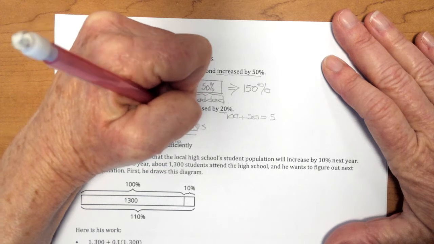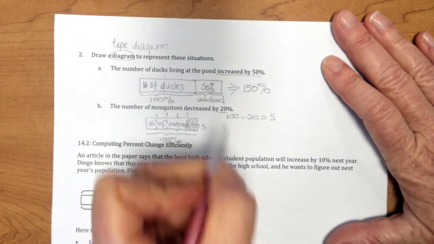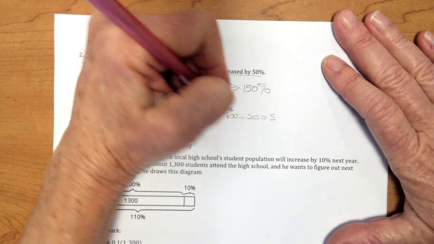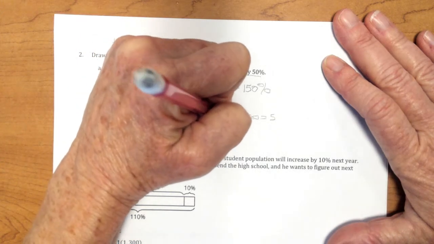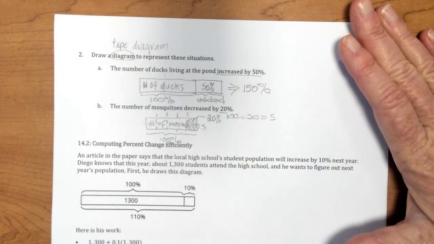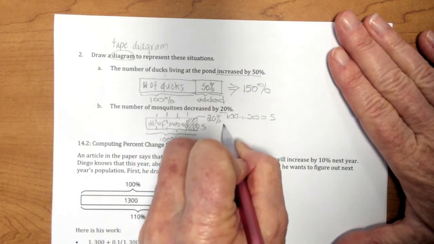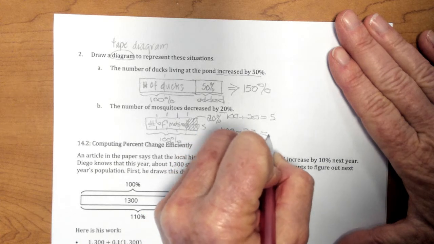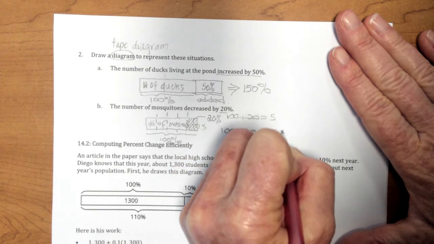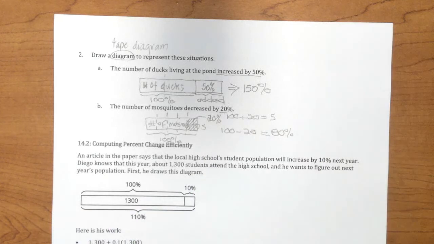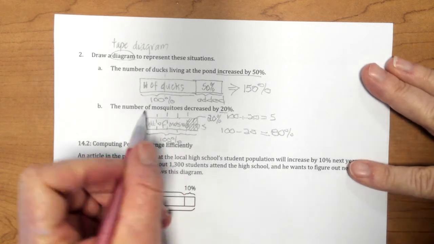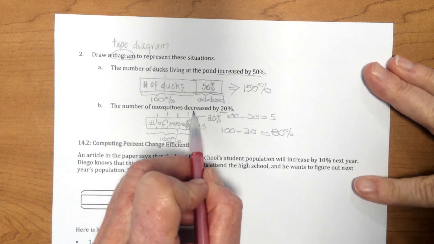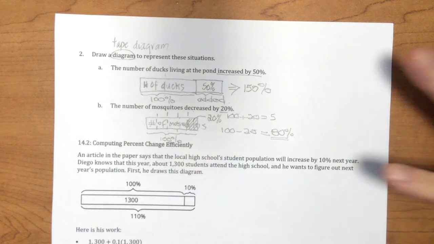If I take 20% away, that means this is showing what it decreased by, which therefore means I have 80%. So 100 minus 20 equals 80. So that means I have 80% of the new number of mosquitoes. So the number of mosquitoes decreased. So what do I have now? 80%.